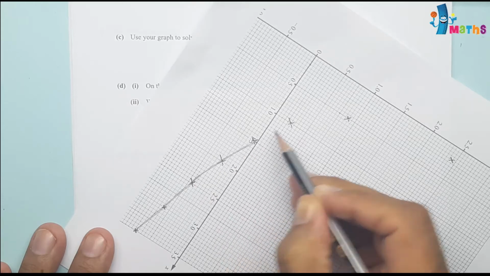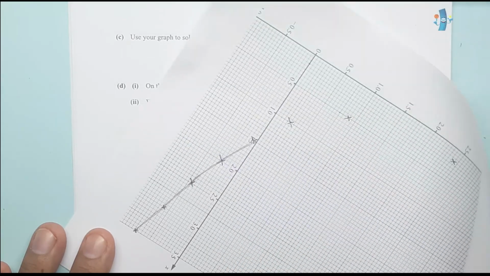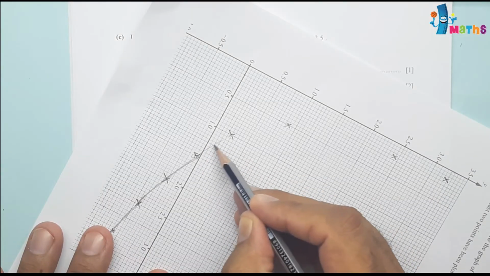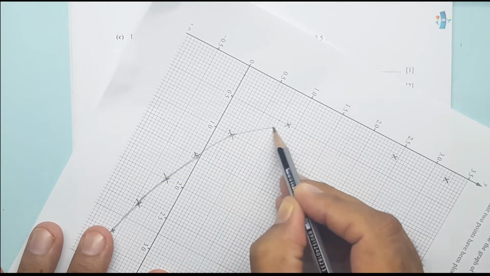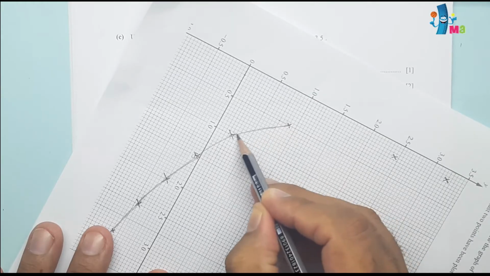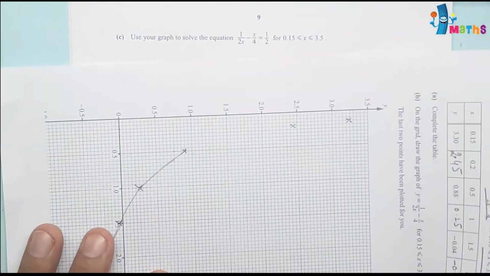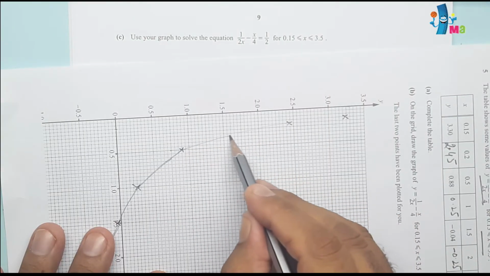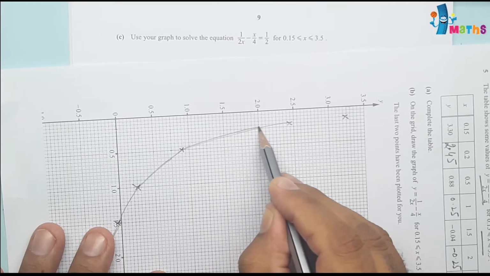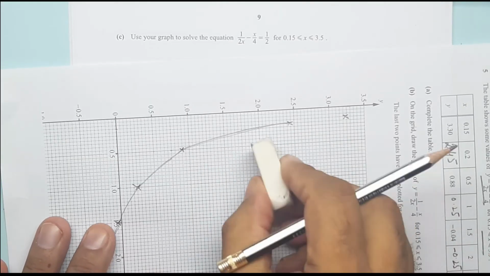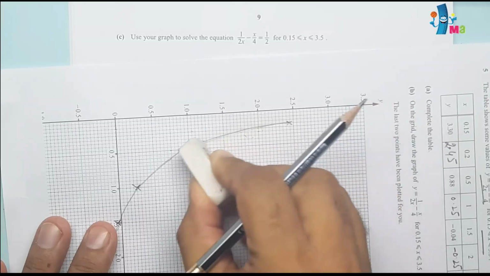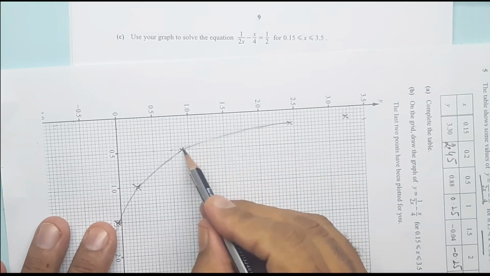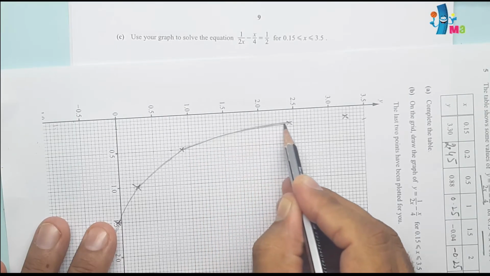So we have plotted this. We'll continue to join these points and draw the curve like this. We have to avoid a double line, so we can just draw a single line.